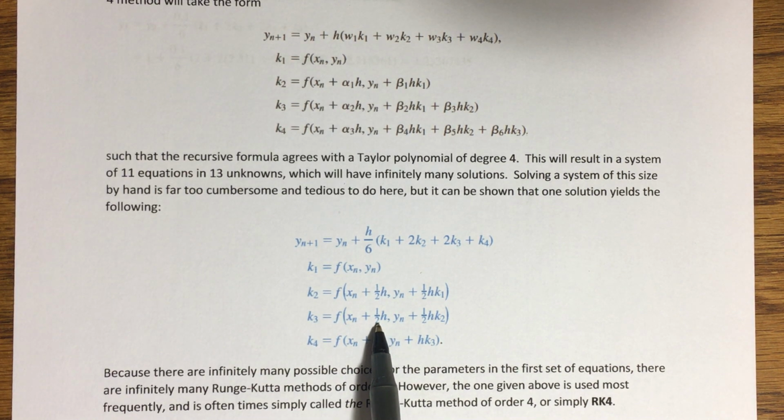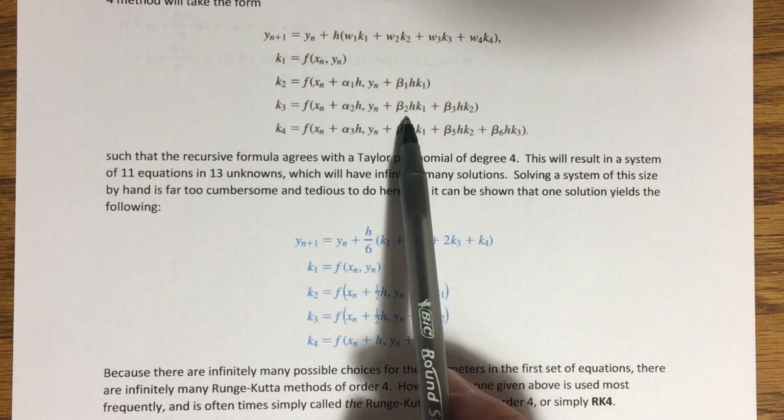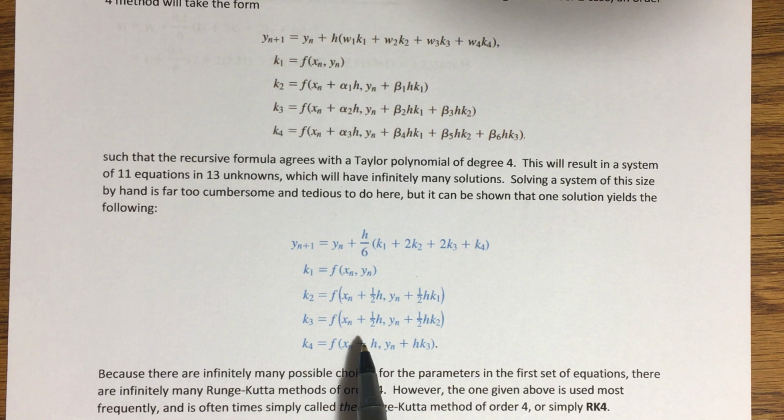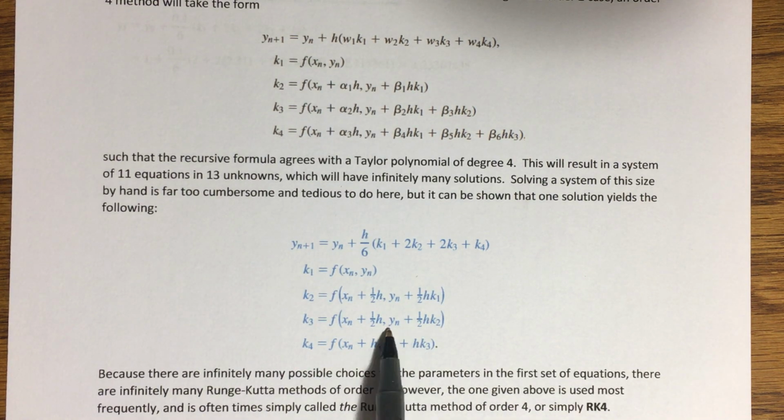Alpha 2 and beta 3 would each equal 1/2. Or sorry, yeah, alpha 1 and beta 1 are 1/2. Alpha 2 and beta 3 are equal to 1/2. Beta 2, this guy, is going to equal 0. So that ends up allowing us to lose that one term right there. Then down here, alpha 3 is going to equal 1, and beta 6 is going to equal 1, beta 4 and beta 5 equal 0.